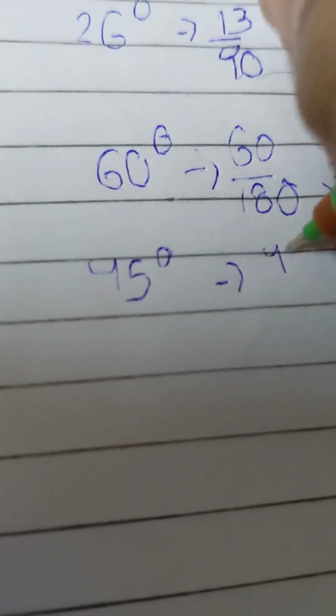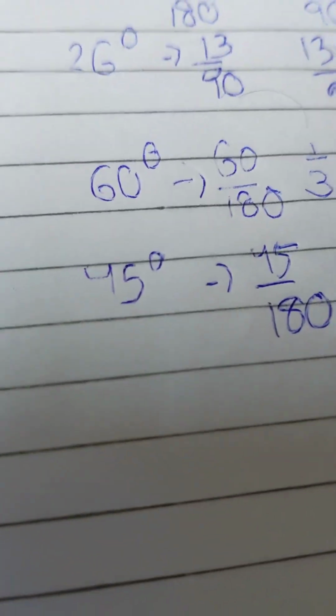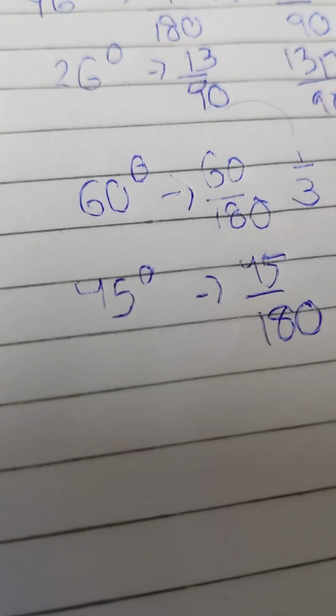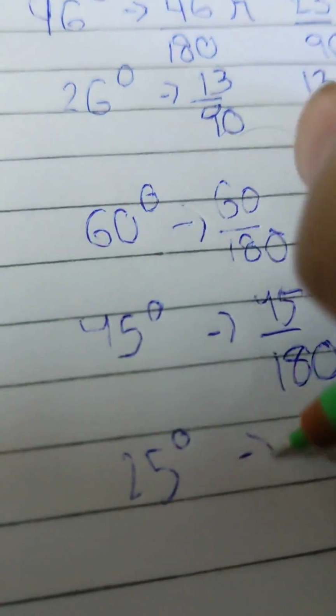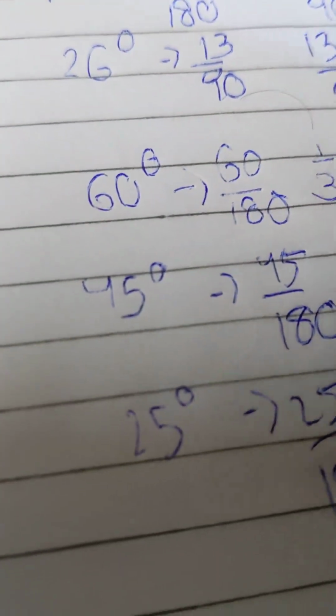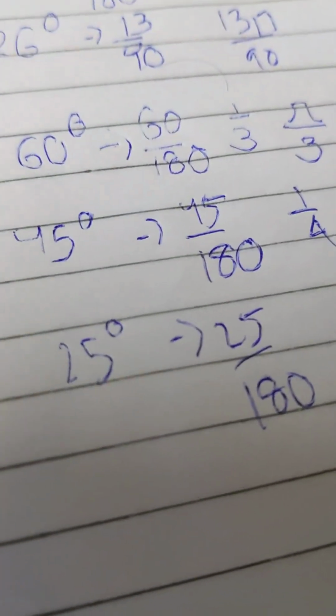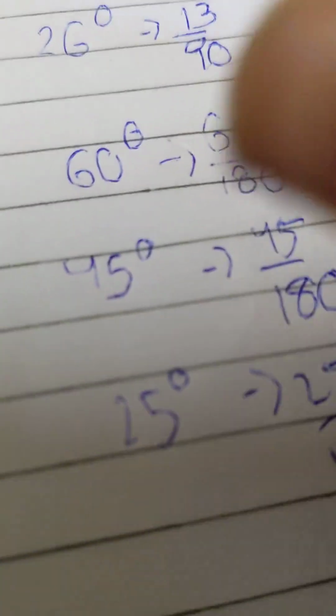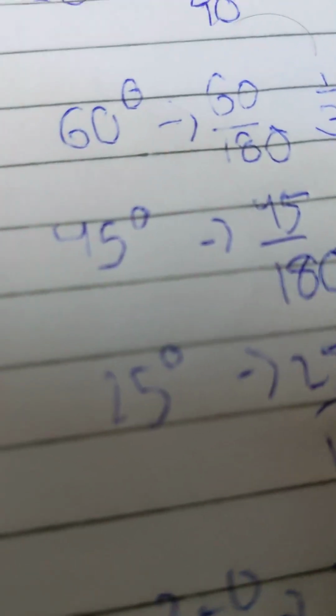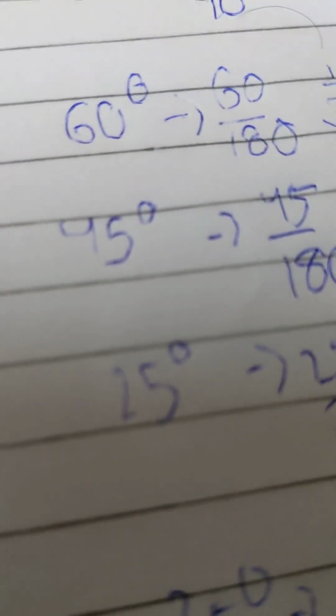Now let's take 45 as another example. 45 by 180 is 1 by 4. So it's pi by 4. Now let's take 25. 25 by 180 is a more complicated one. We have 5 by 36. So we get 5 pi by 36. Similarly, we can do this with 35 degrees. This is 7 by 36. So we get 7 pi by 36.